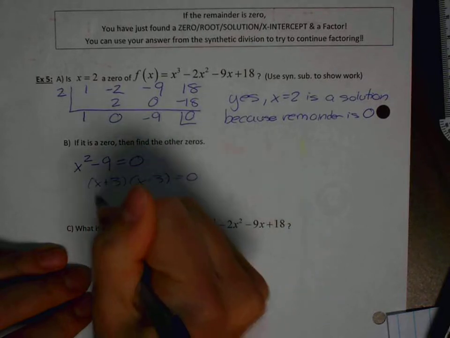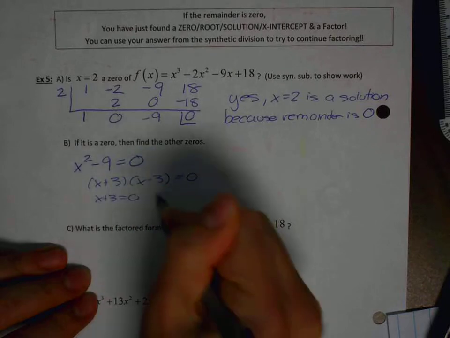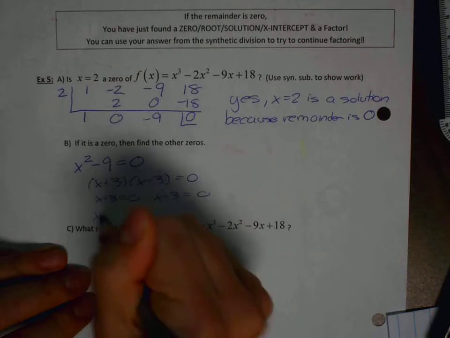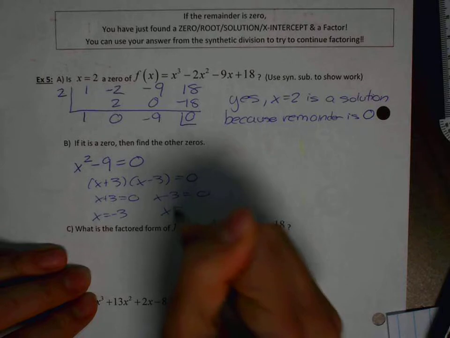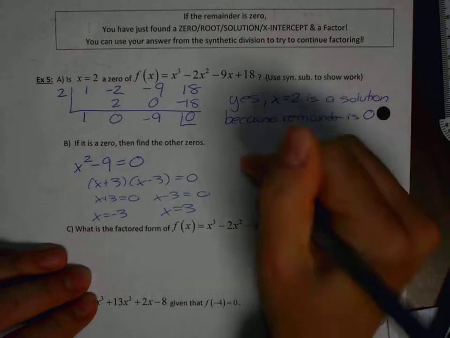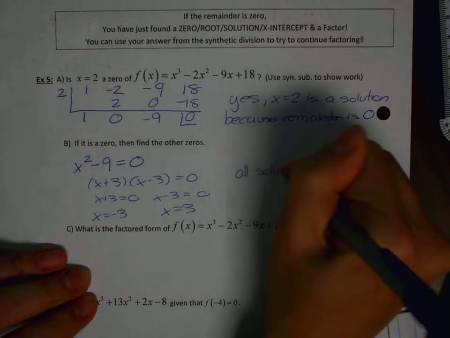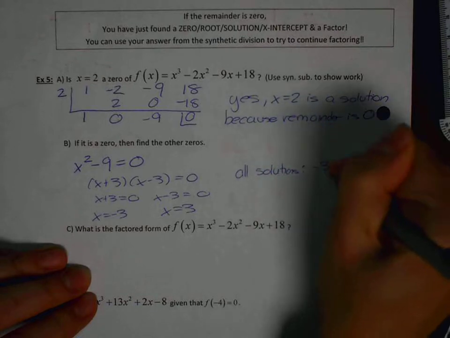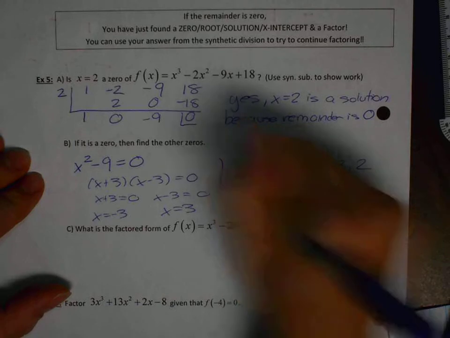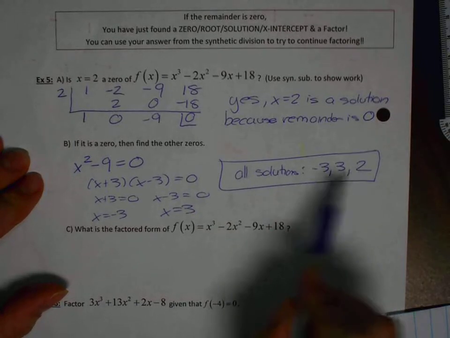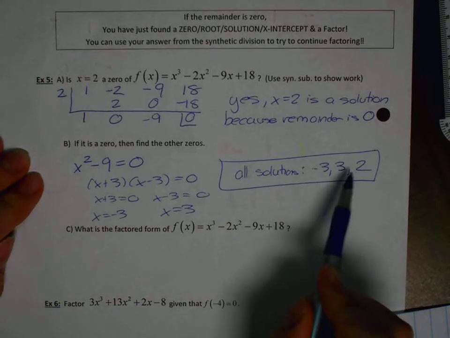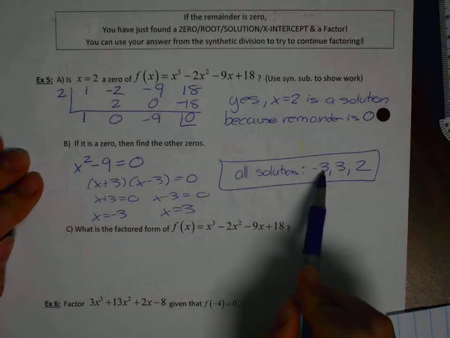When I set each one of these equal to 0 and solve, I get x equals -3 and x equals 3. So all the solutions to this, all the zeros, are -3, 3, and 2. That means it crosses the x-axis in 3 spots. It crosses or touches at -3, 3, and 2.